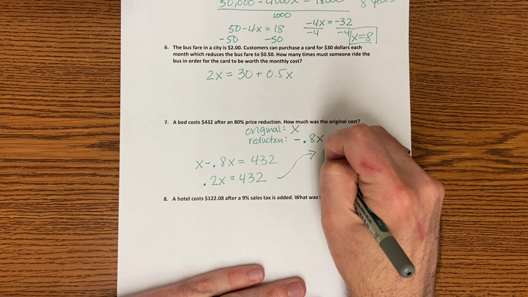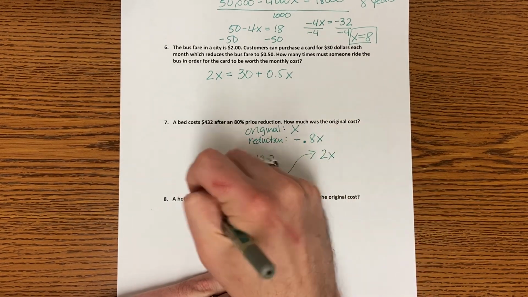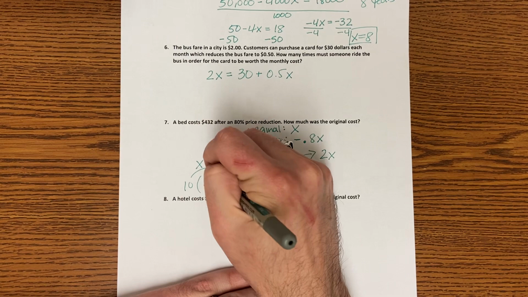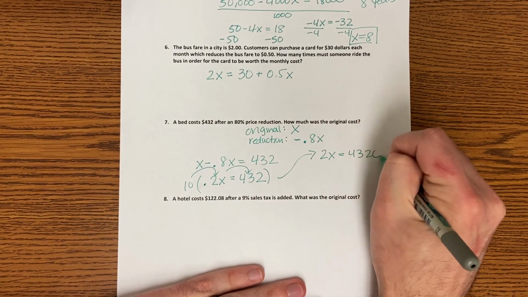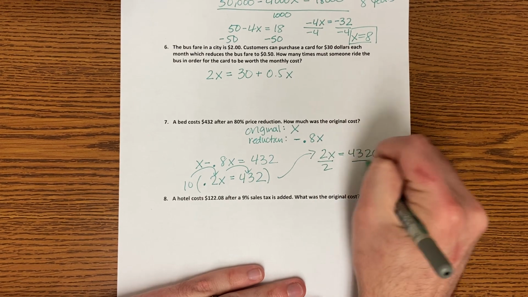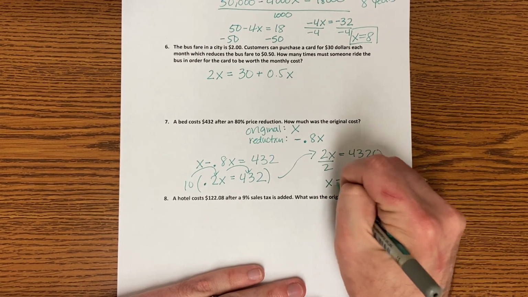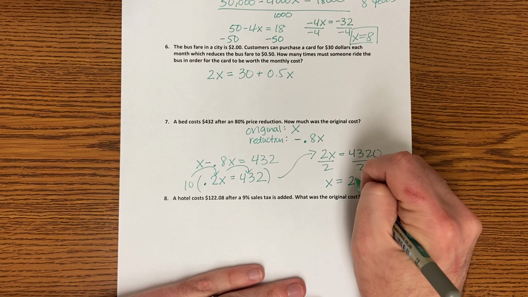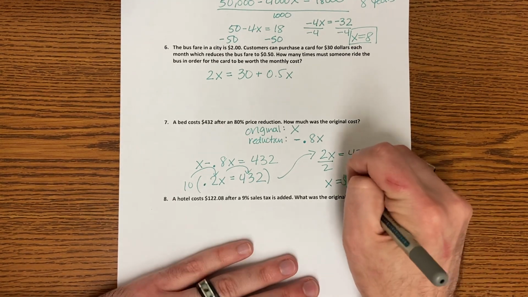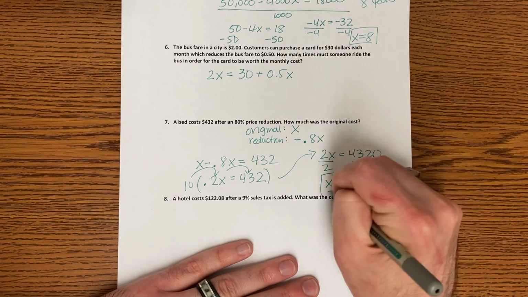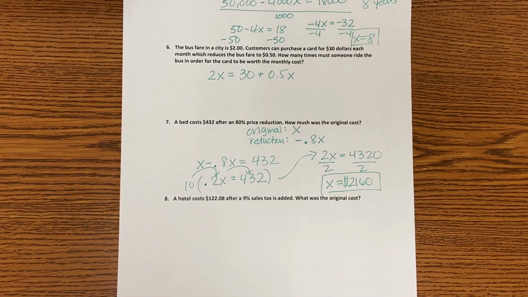So you'll get 2x equals 4,320. And then to solve for x, you can divide by 2 and say originally the price was $2,160.